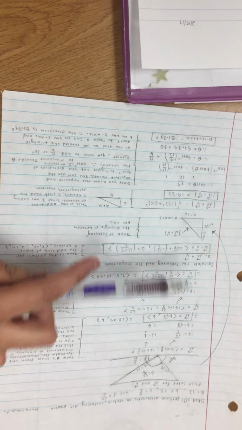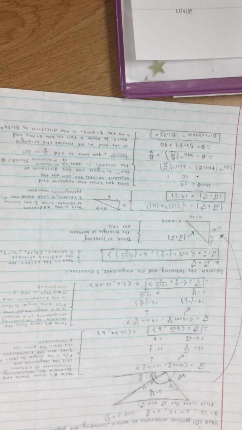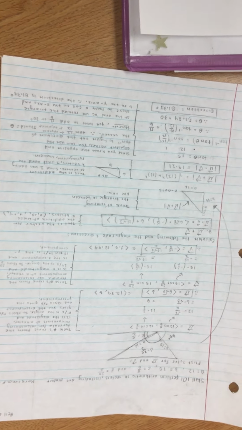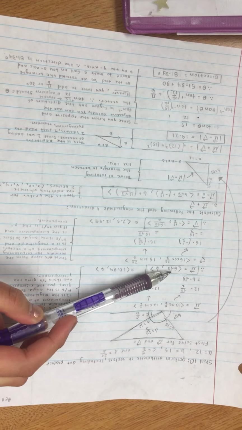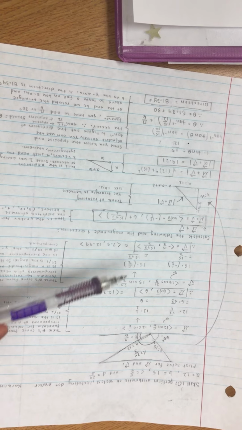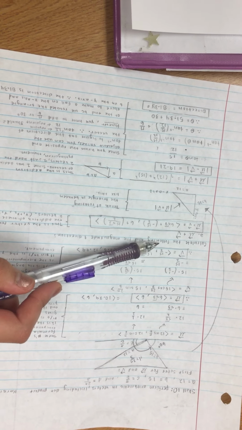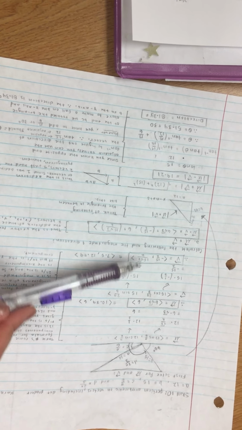Now, for part A, which is the addition of the two vectors, you would just add the x-coordinates that you got and the y-coordinates together. So here in this example, it would be 6 root 3 plus negative 15 over 2, comma 6 plus 15 root 3 over 2.